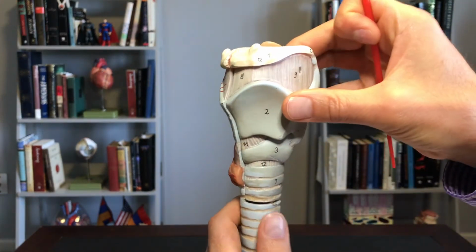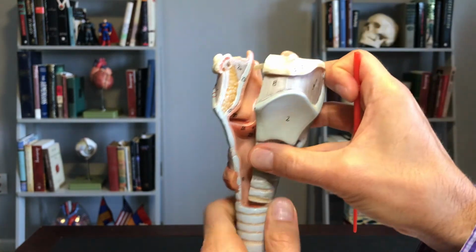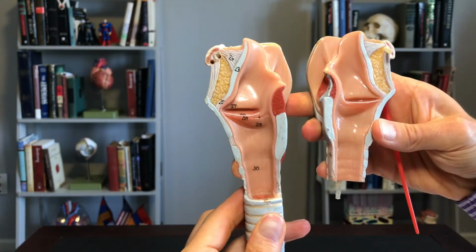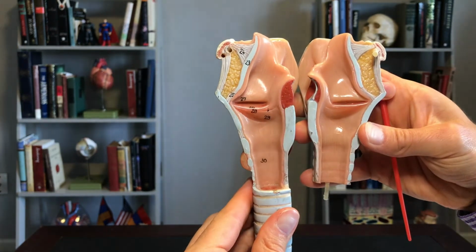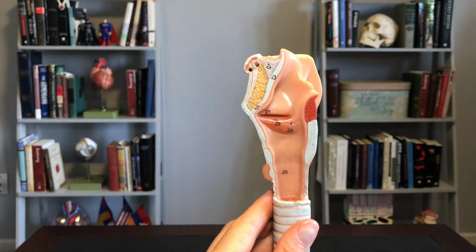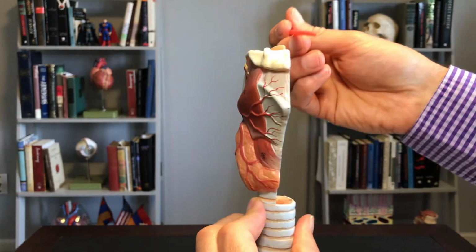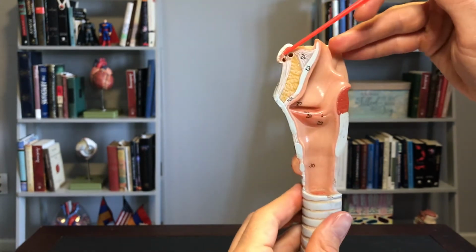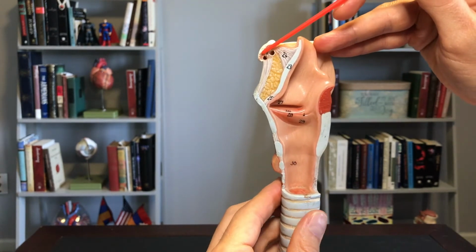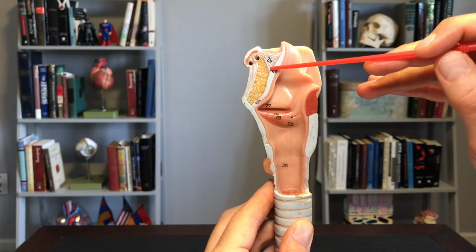If I open this up, so what we have here, again, a mirror image of each other. Here it is together. Here it is open. You can see more of a sectional view. So this is sort of a mid-sagittal view here. And you can see that hyoid bone sectioned off. You can see the epiglottis, that's cartilage under there.